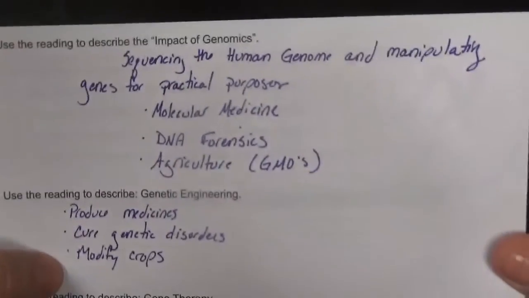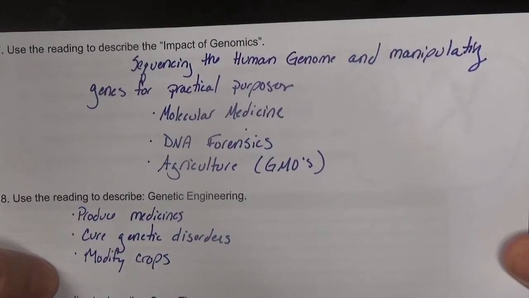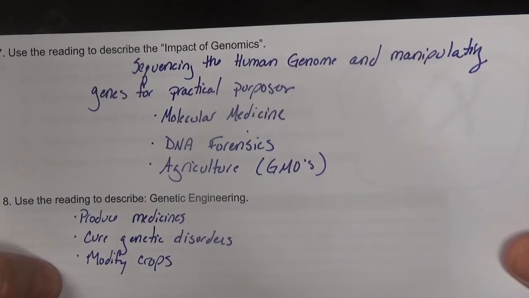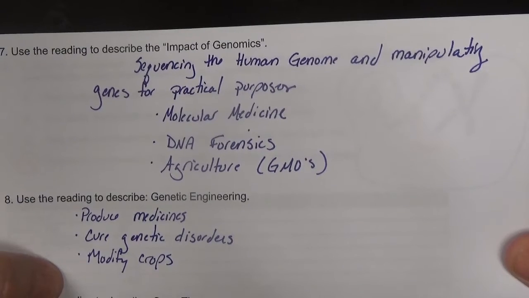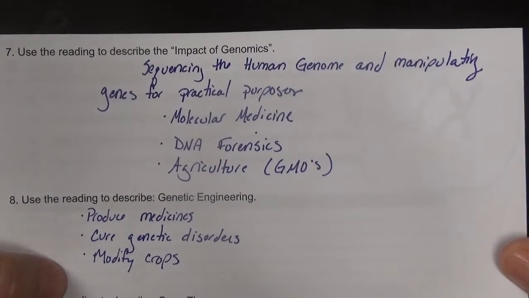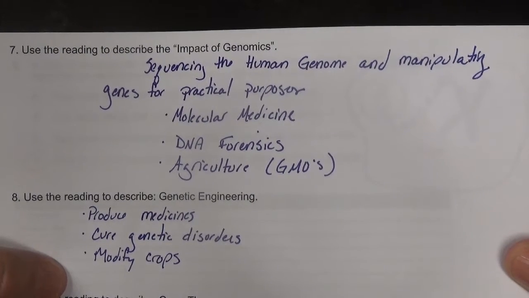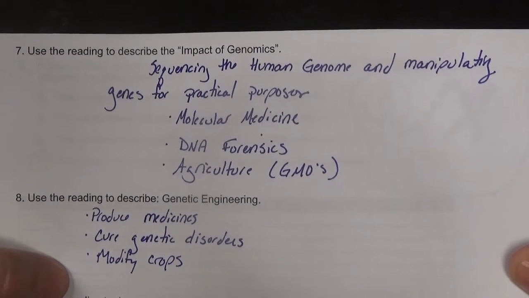All right, genomics is the science behind the Human Genome Project. The human genome was sequenced back in, I want to say 2003, but I could be wrong. I'll double check that with the reading. But they sequenced the human genome and they manipulate the genes for practical purposes. They're working on using this information for molecular medicine, DNA in forensics, and agriculture.